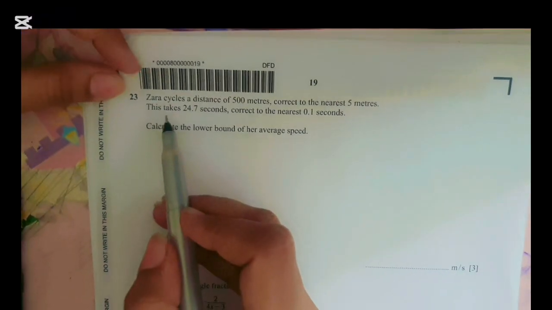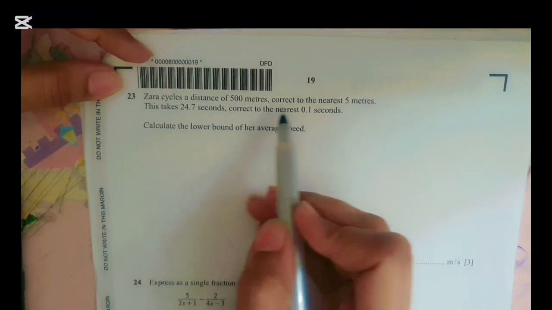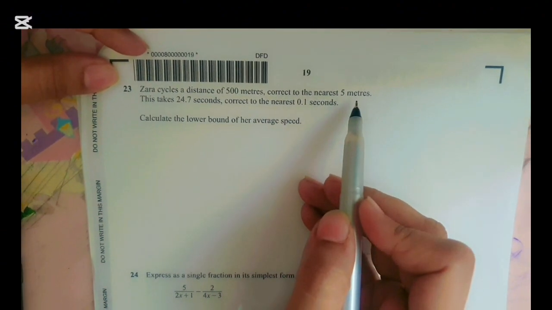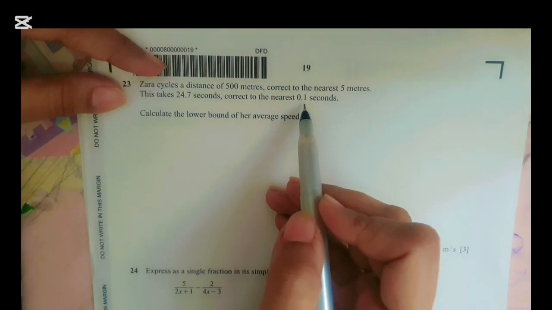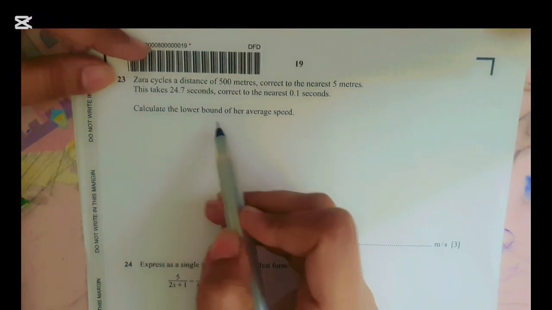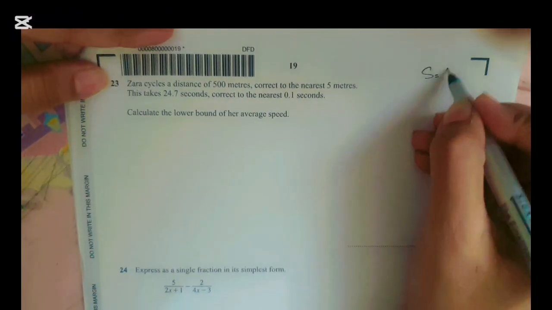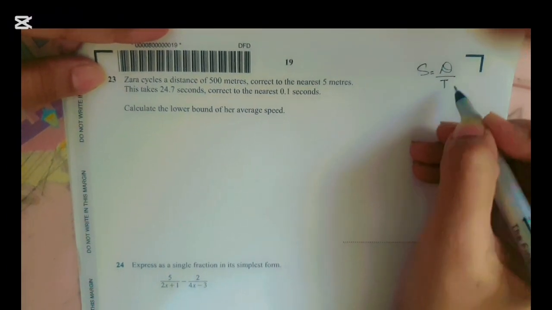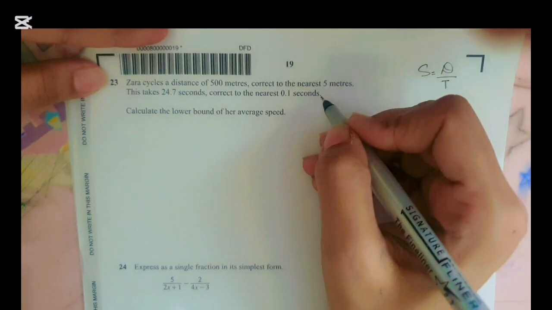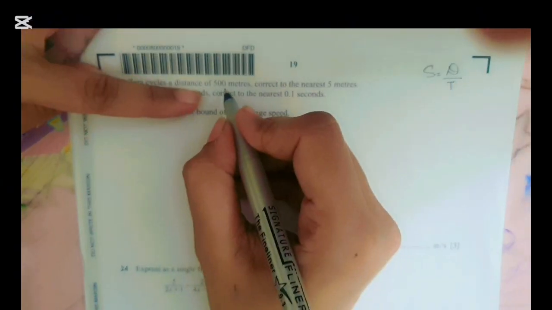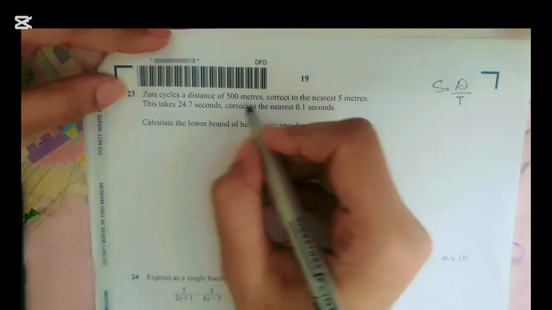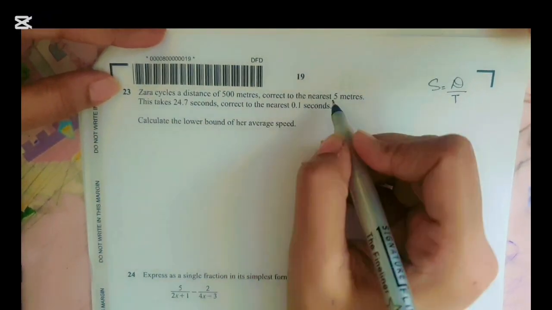Question number 23 is, Zara cycles a distance of 500 meters, correct to the nearest 5 meters, and this takes 24.7 seconds, correct to the nearest 0.1 seconds. Calculate the lower bound of her average speed. The speed formula is speed equals distance upon time, but we don't just work with this, we have to find the lower and upper bounds. So first of all we have to find the 500 meters lower bound and upper bound.